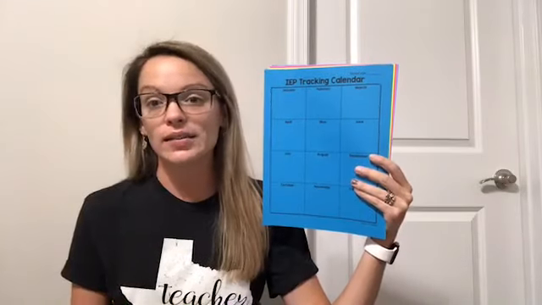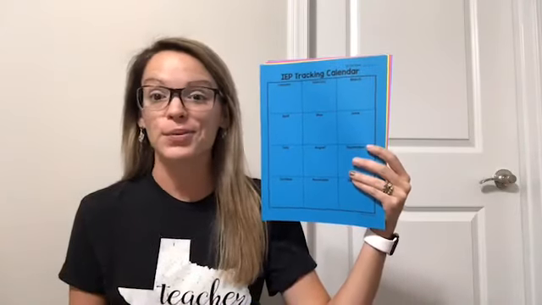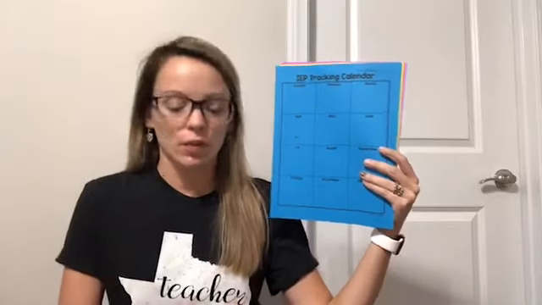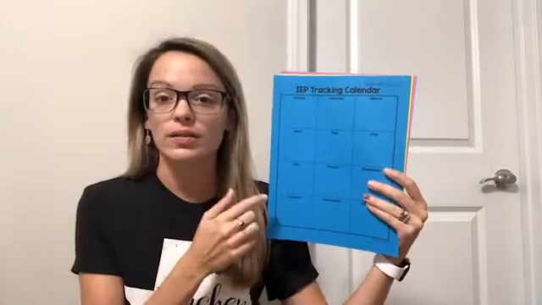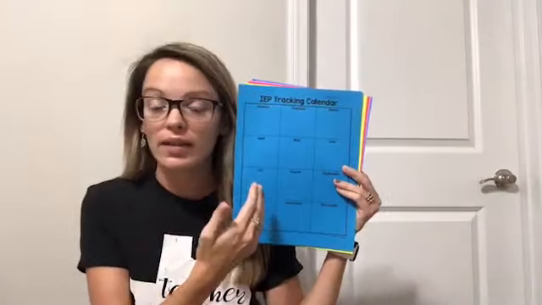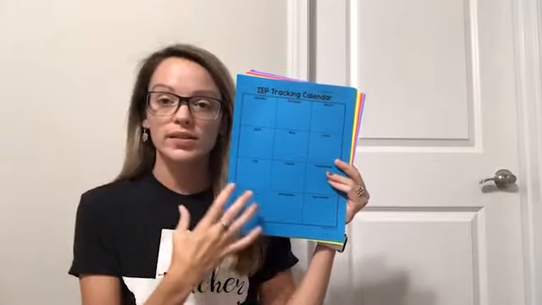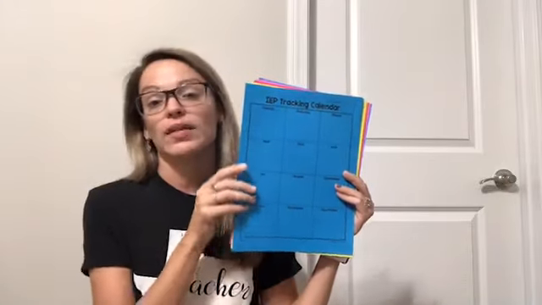So the first item is the IEP Meeting Calendar. Now this one actually looks very similar to something that is in the IEP binder. This is completely editable for you. This one is used more for tracking your students' IEP dates. When are they due? Is it triannual? Do they have testing? Is it just an annual? Do you have to have a meeting by this date? This is a one-stop shop for all of the meetings that you have to have.